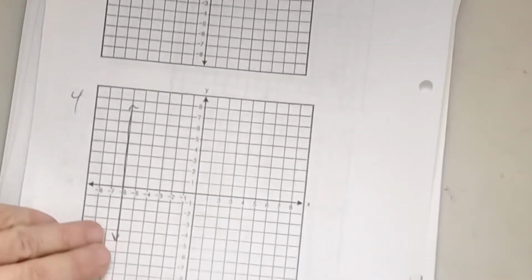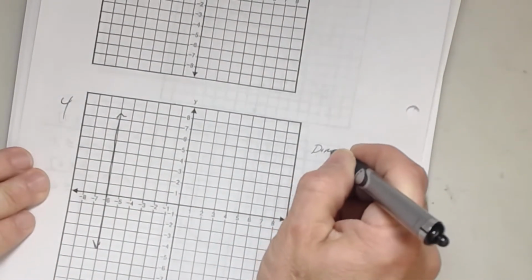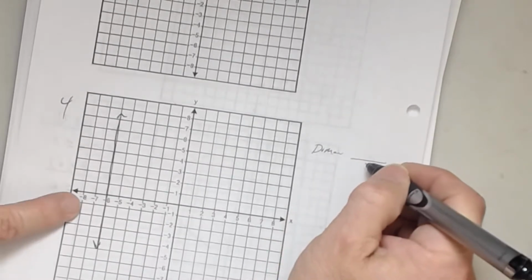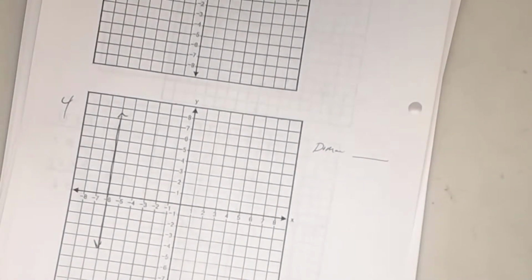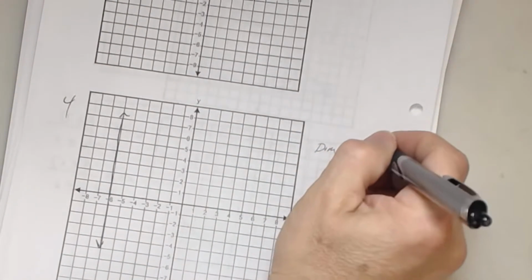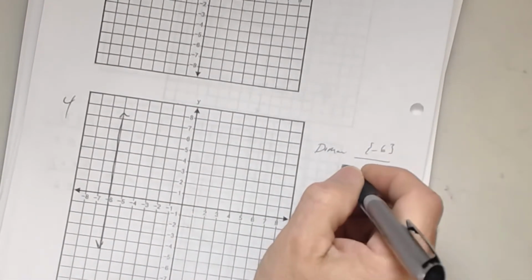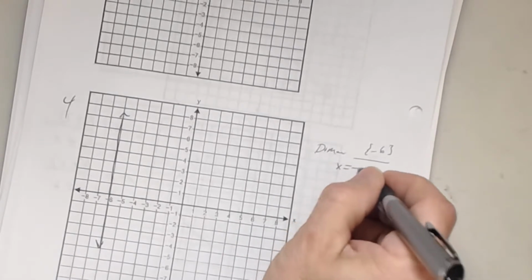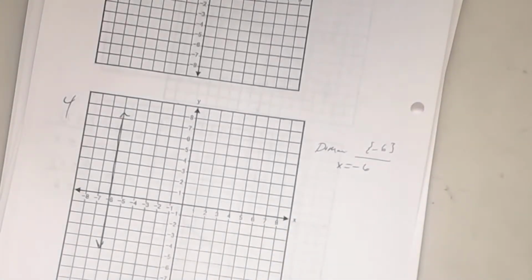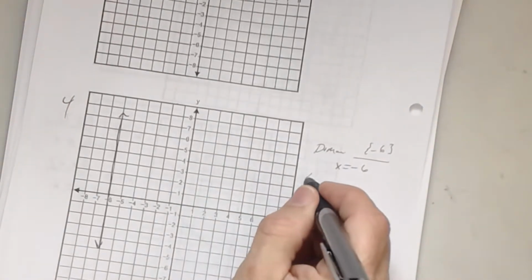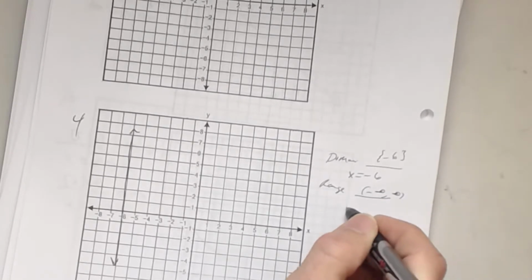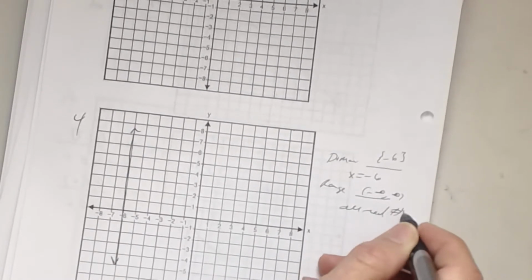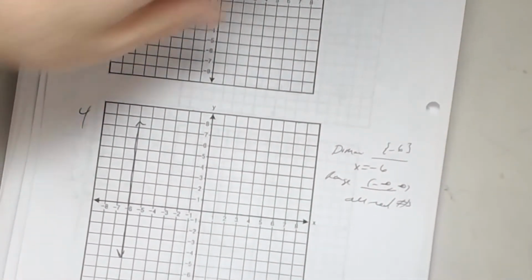Number 4. What is the domain in number 4? -6. So previously, you don't write it as an interval because it's just -6, right? So you wrote it as a brace with -6 as set notation. Remember that? Now you know you can also write it as what? X equals -6, domain of your x's. What's the range in interval notation? Good. Or real numbers. Okay. So that's number 4.